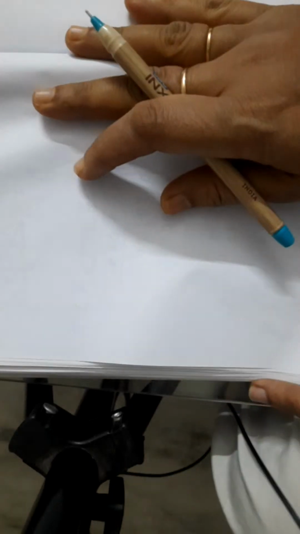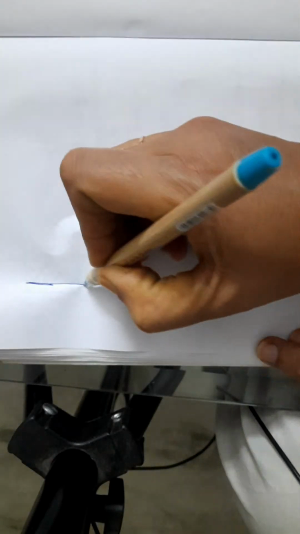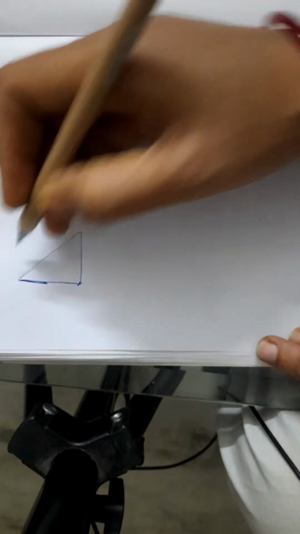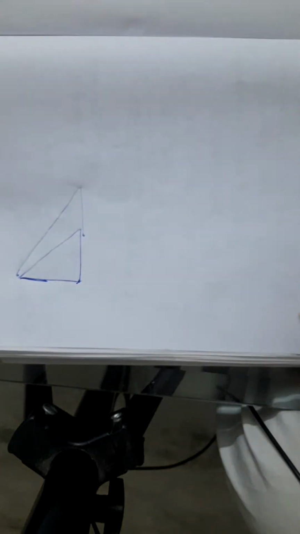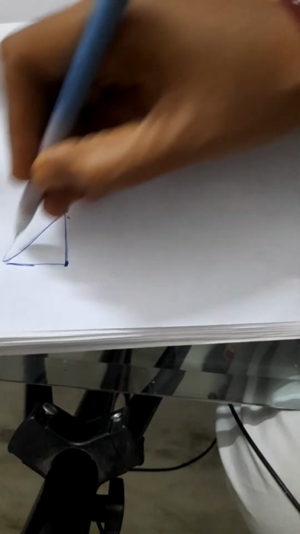So the first question: the angle of elevation of the top of a tower from 2 points at distances A and B meters away from the base, on a straight line, are complementary to each other. This is the same question you have in your NCERT textbook. The 2 points are at distances of A and B, and the angles of elevation are complementary.